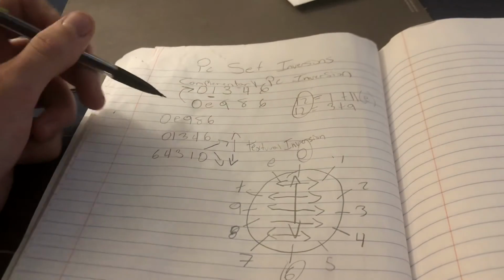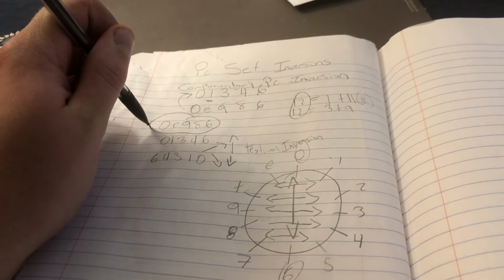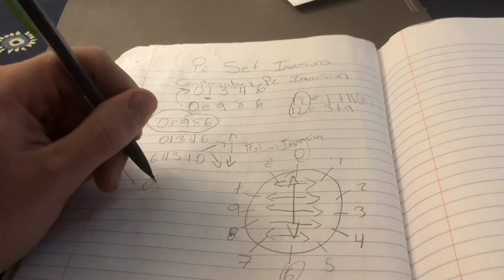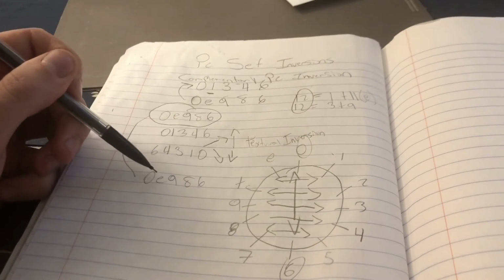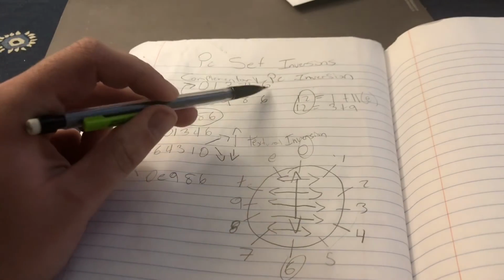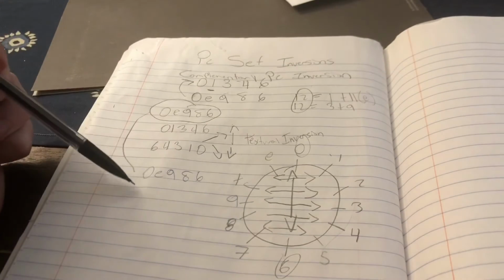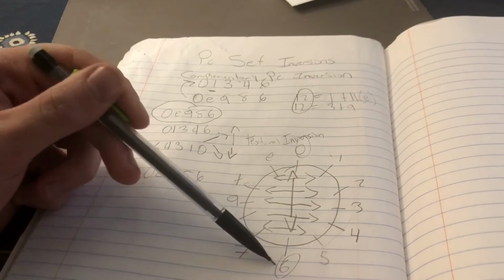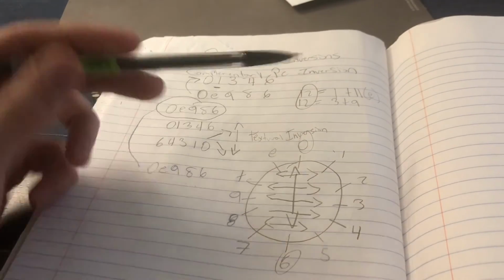Sorry for my sloppy handwriting. But going back to this pitch class set inversion, you can think of it as the same way, because instead of going this way around the clock, how 0, 1, 3, 4, 6 did, this is now going backwards. So 0, E, 9, 8, 6. You can obviously see the inversion that just took place, because it flipped over to this side.